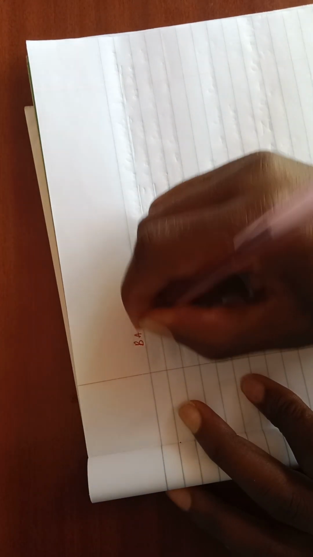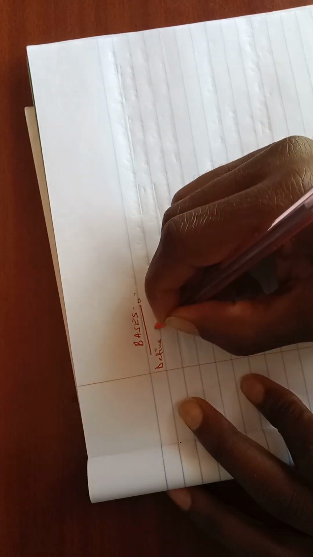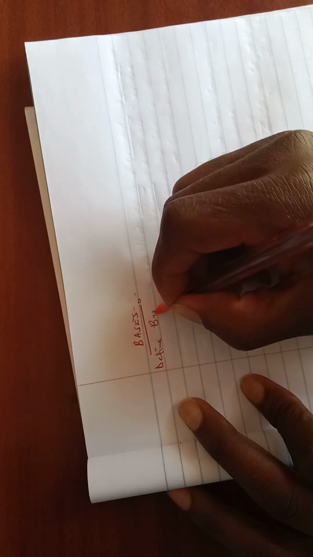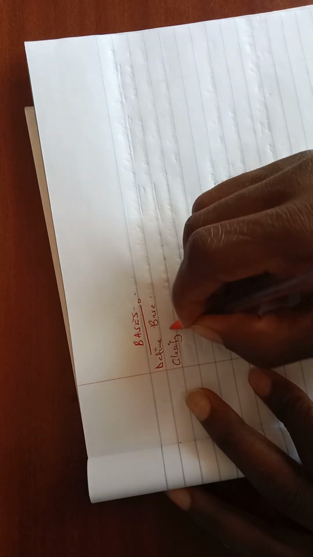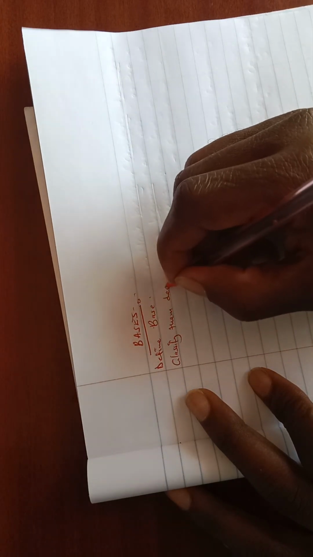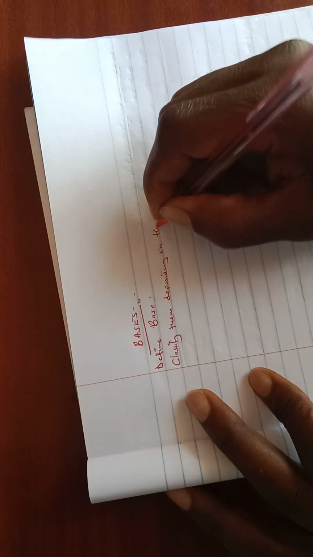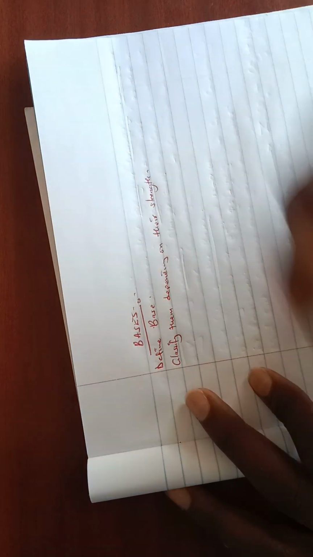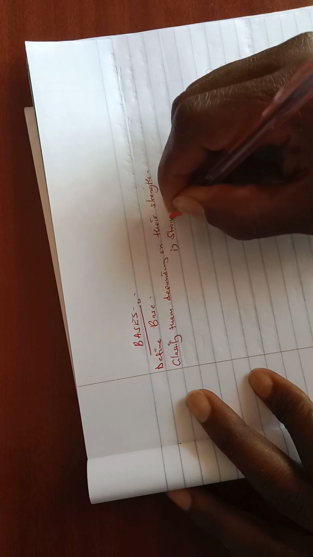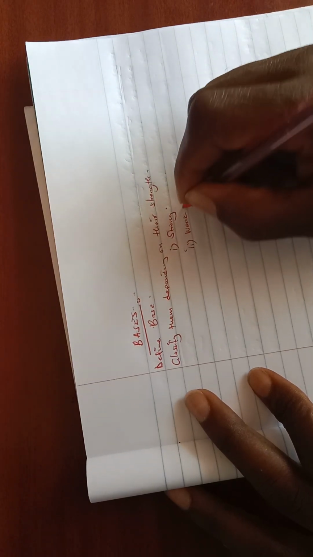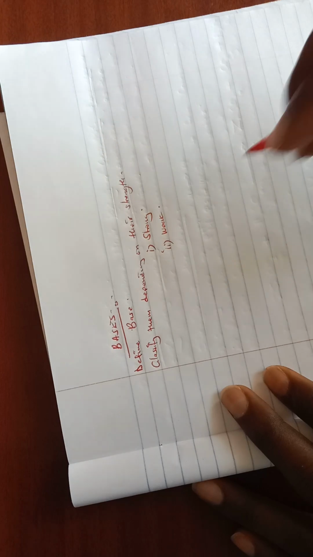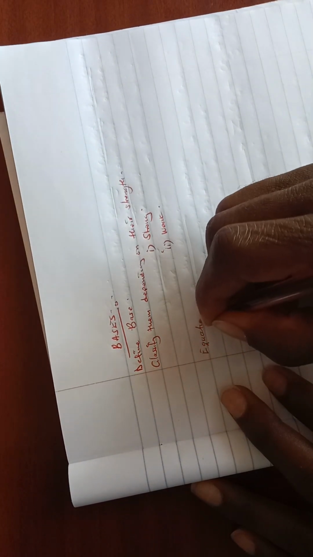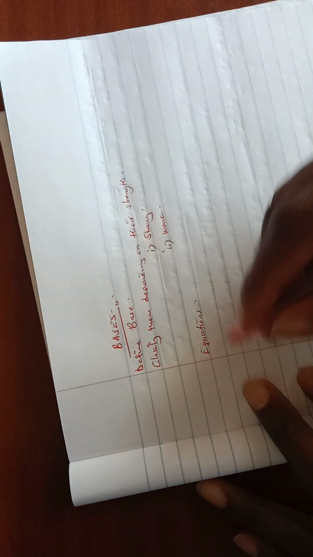Today we are going to have a look at bases, and of course we'll be able to define what a base is, then classify them depending on their strength, that is strong and weak, and how they ionize or dissociate in terms of their equations. So let's start with number 1.